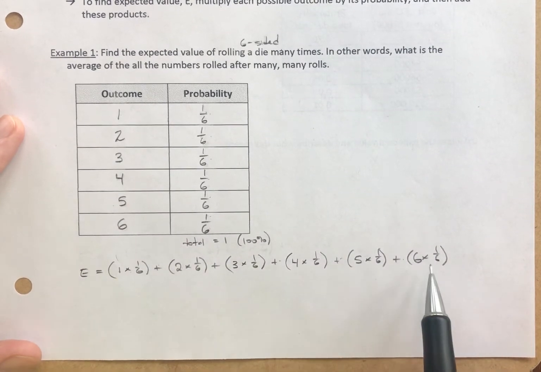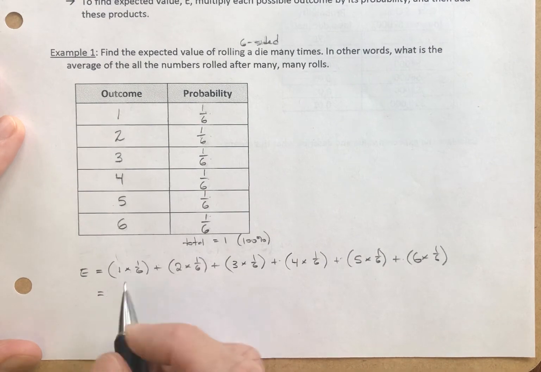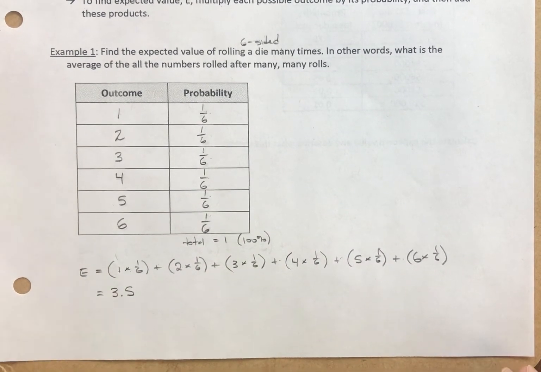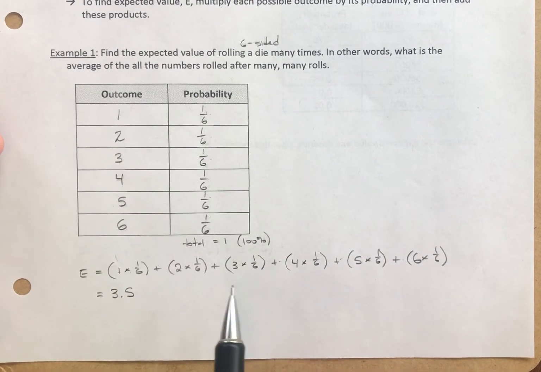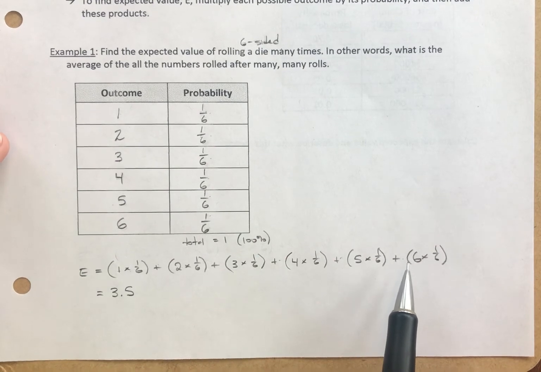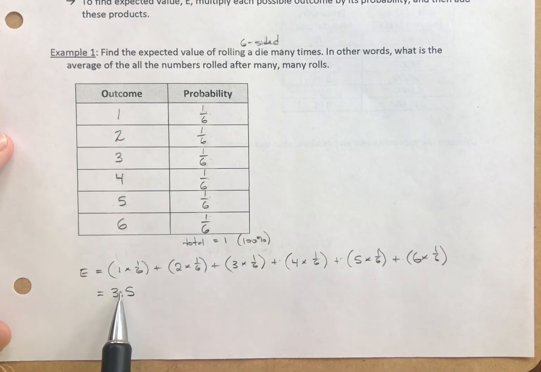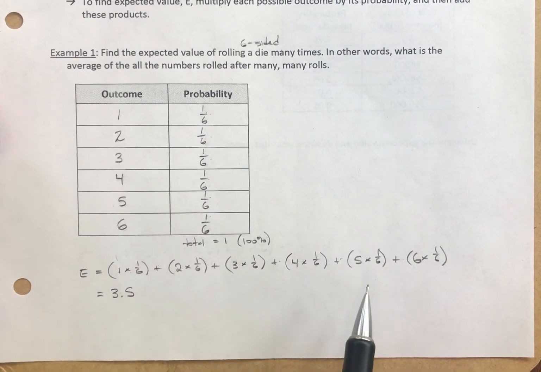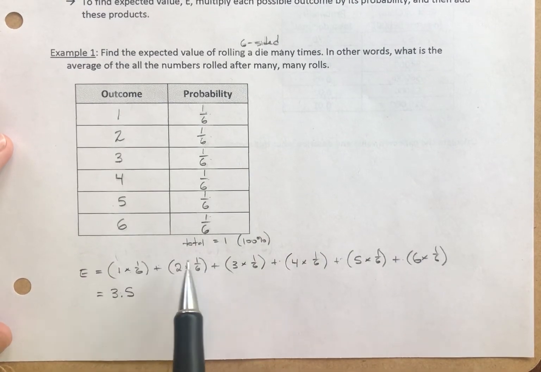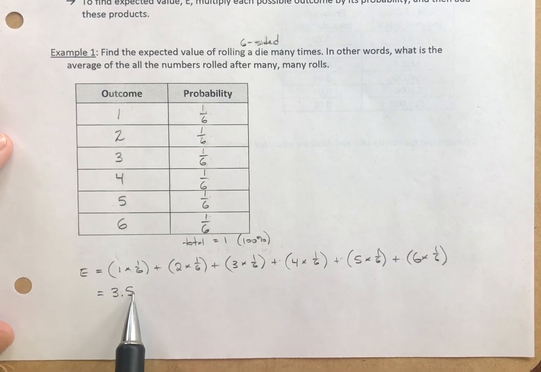This is a calculation. Pull out a calculator, and the answer comes out to be 3.5. So what this is saying is the more and more you roll, you're going to wind up seeing an average of all those rolls of 3.5. Not just one roll, not just two rolls, but the long-term average. Doing this over and over and over again, this will be what it averages out to be as you look at all the numbers and divide by the number of rolls.